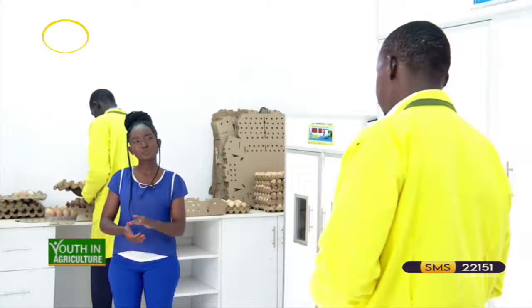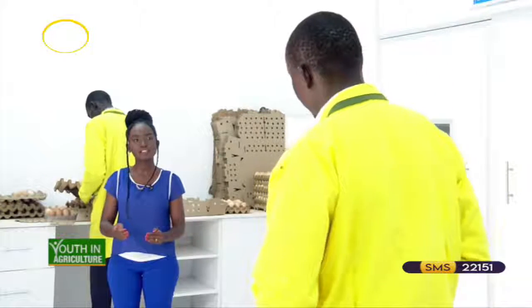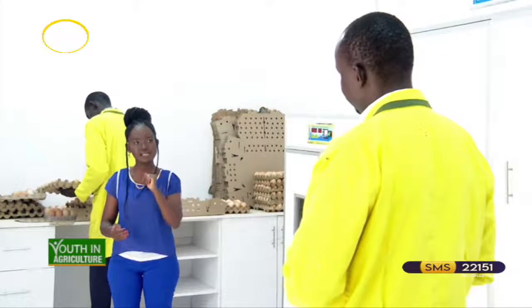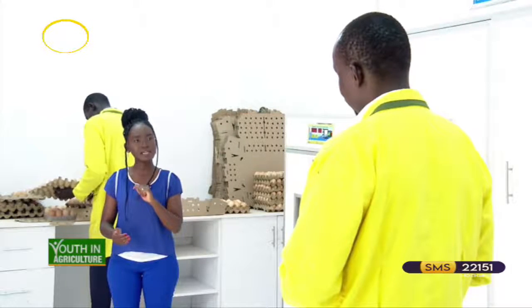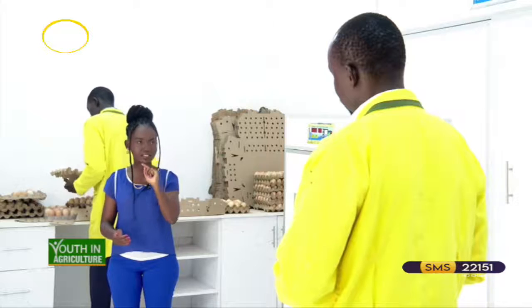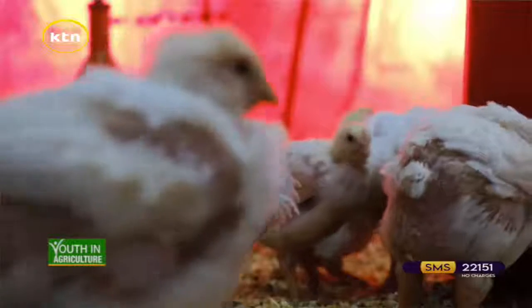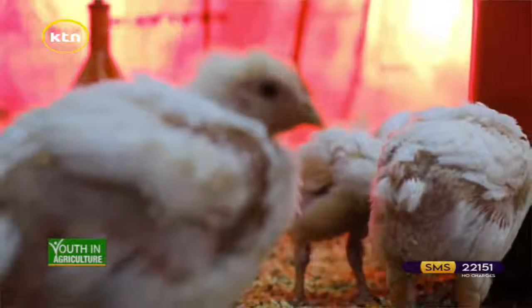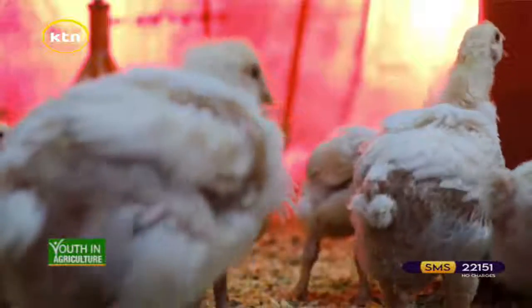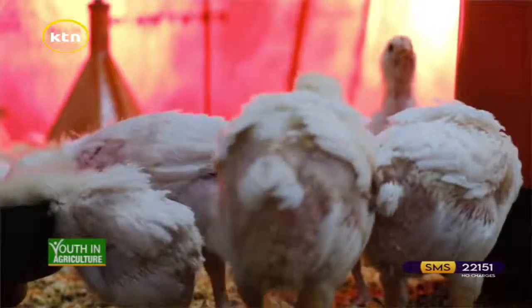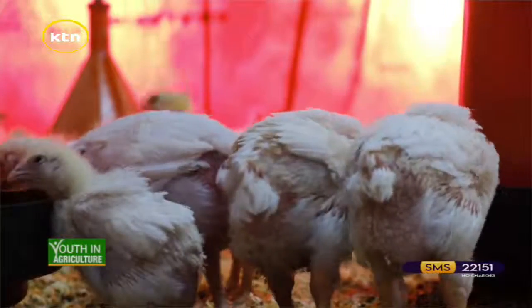Now let's go through the process of what happens here. The first one you mentioned is egg selection. What is that, and what do you look for in that egg? Not really, it's not egg selection. Actually, hatchery starts from the parent stock, the breed. First of all, I've seen many people just go and pick eggs.